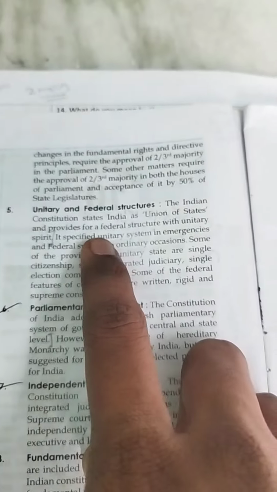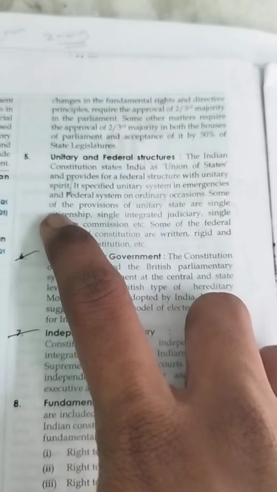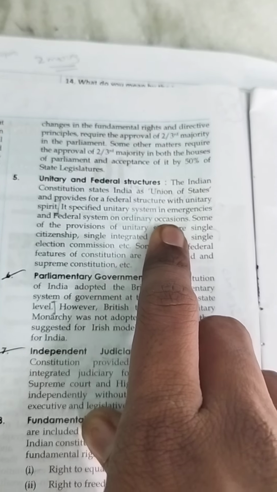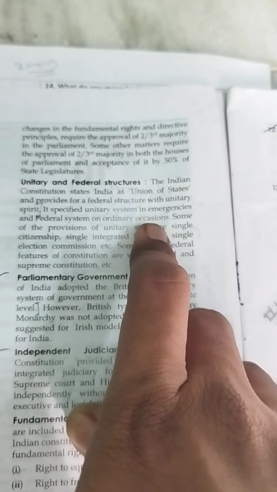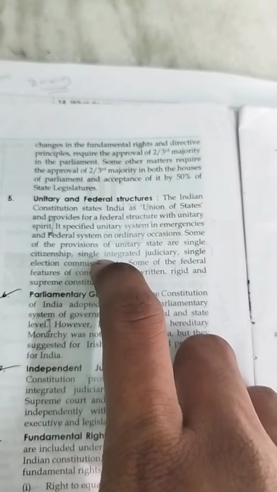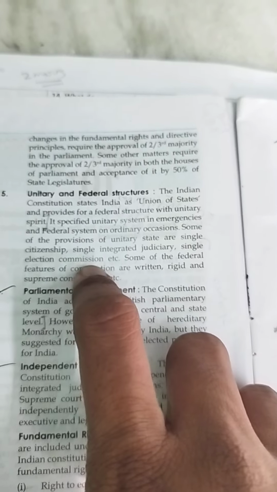It is specifically unitary in emergencies and federal on ordinary occasions. Some provisions of a unitary state are single citizenship, single integrated judiciary, single election commission, etc.